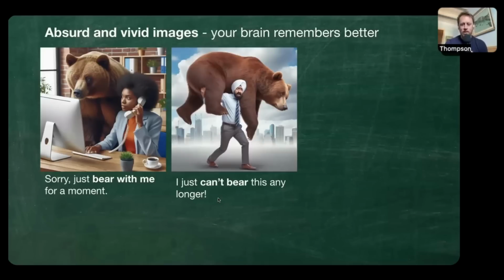Here's a guy literally carrying a bear. You can imagine that would be quite difficult, wouldn't it? If you're trying to travel across town and you're carrying a grizzly bear. It's like, I can't stand it. I can't take it. I can't bear it any longer. I need to put this bear down. And then I'll bear that in mind.